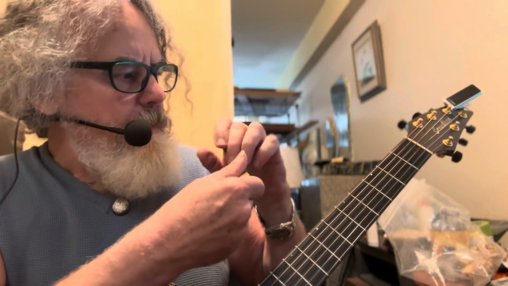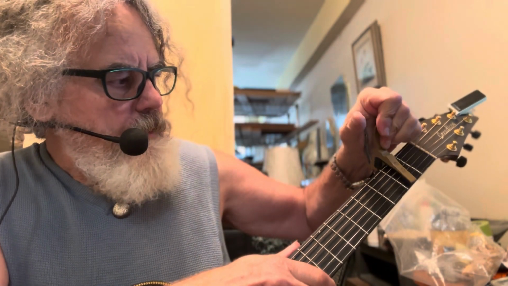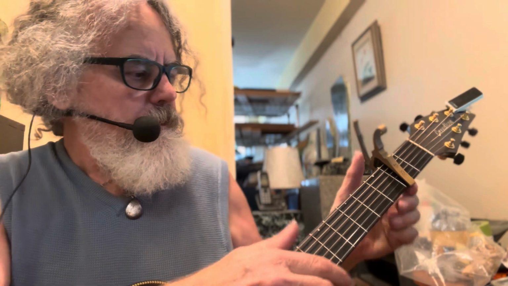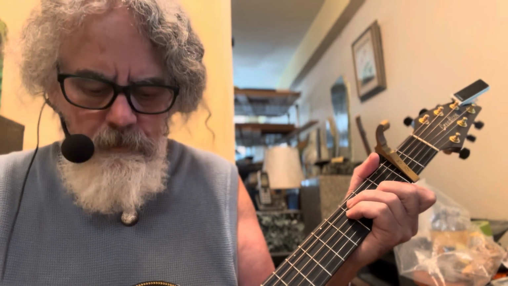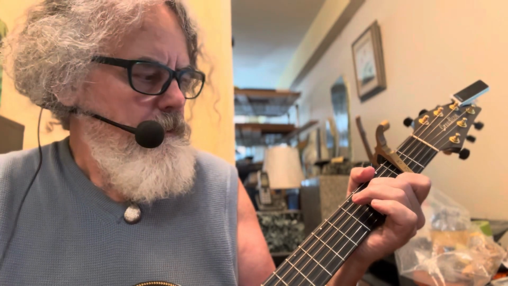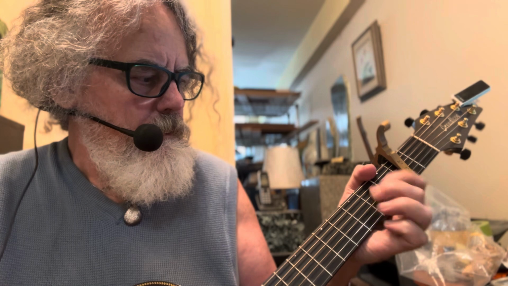Now, I like it in that key, but if I'm a singer, I can't sing it in that key. If I put a capo on the second fret and play the same chords, you can see it's already higher pitched.